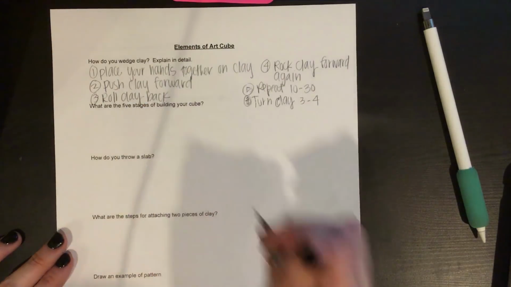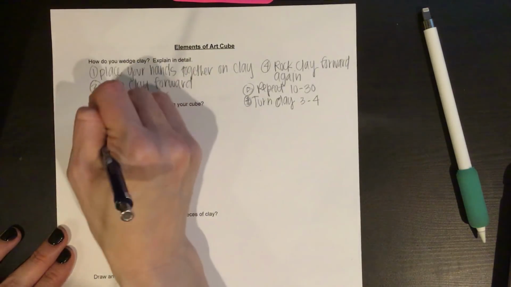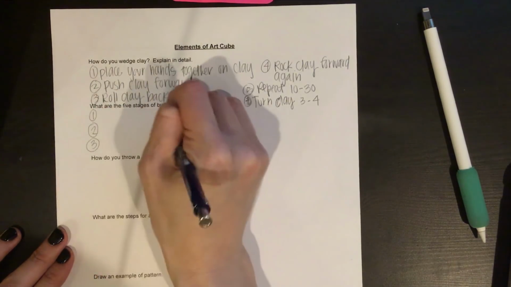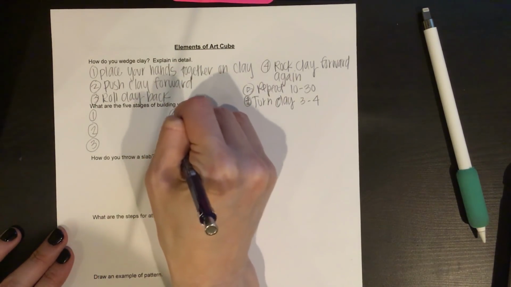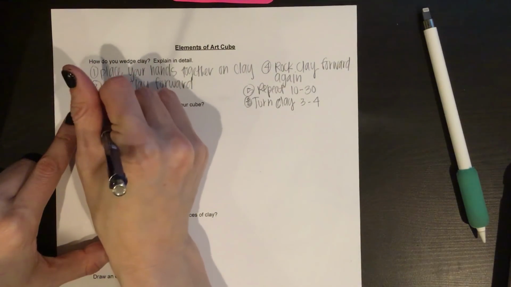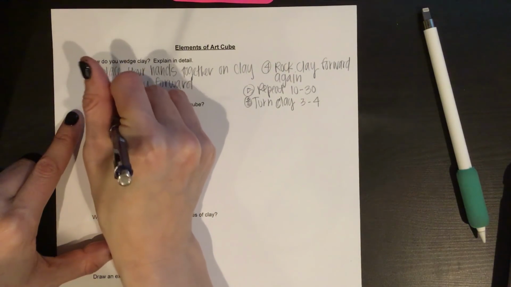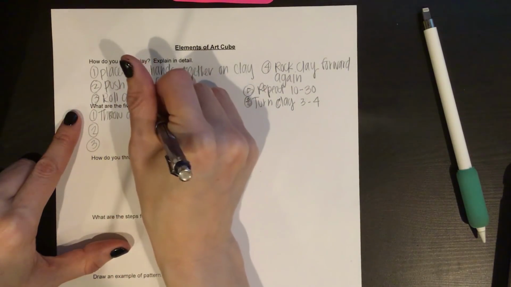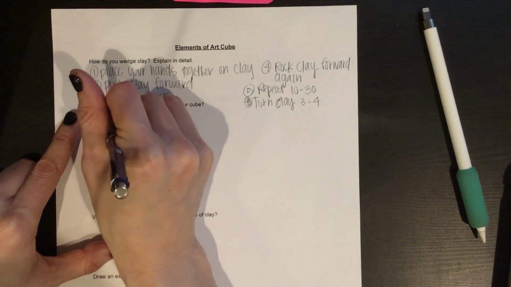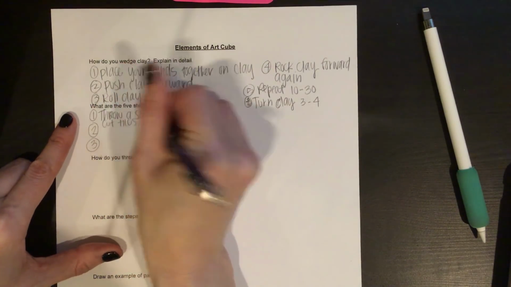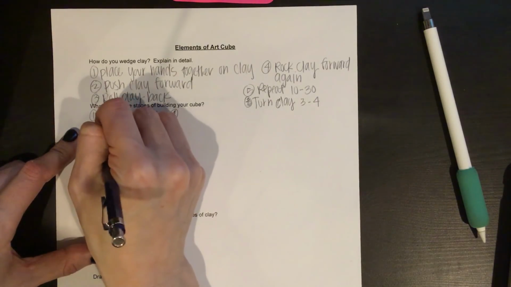Now, what are the 5 stages for building our cube? Number 1, I'm going to throw a slab. To cut tiles, 6 of them. I'm going to connect my sides.